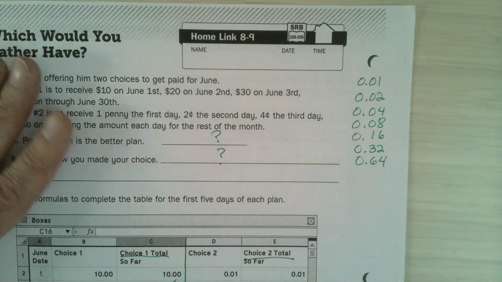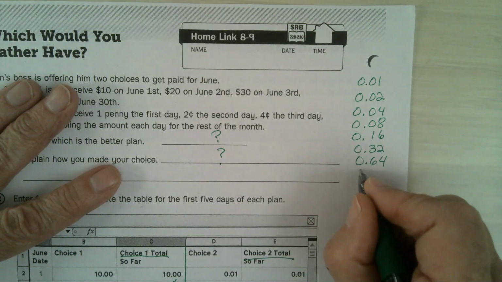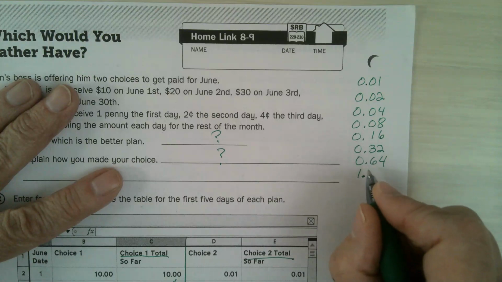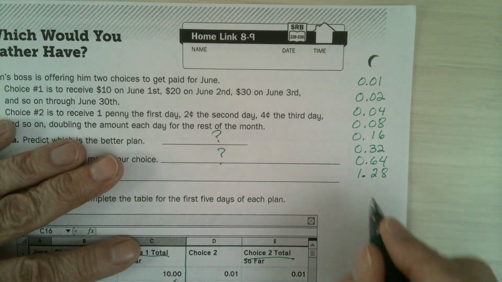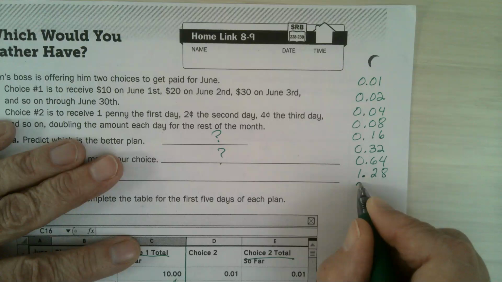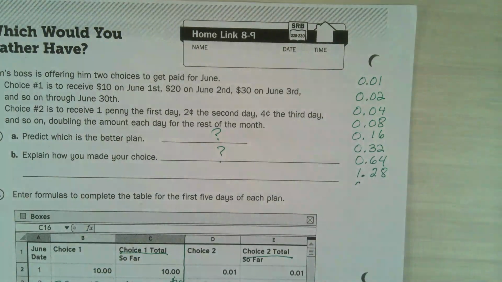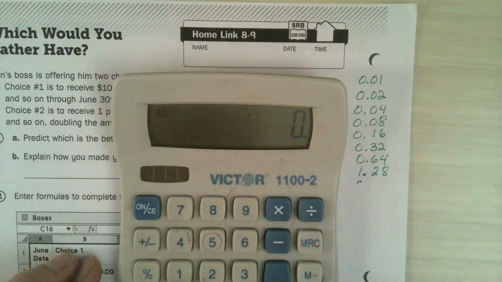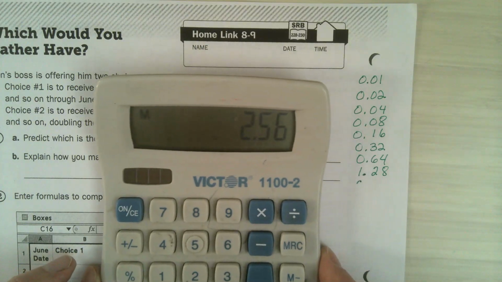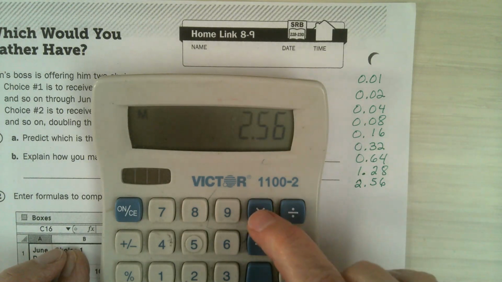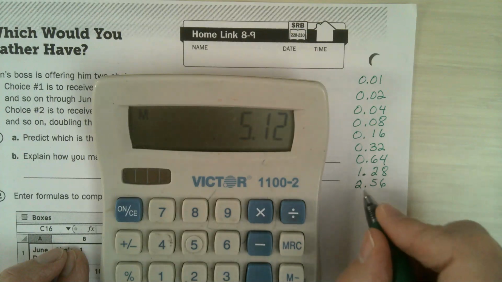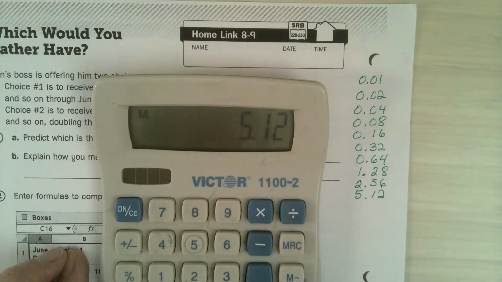Now start doing your calculator. 64 cents times 2 is what? $1.28. Now press times 2. What do you get? Oh no, kids. Put $1.28 times 2. So you don't, 1.28 times 2 is $2.56. Now don't do anything to your calculator. Let it stay up there. Now do times 2. $5.12.